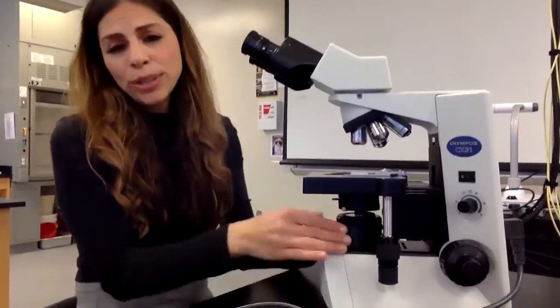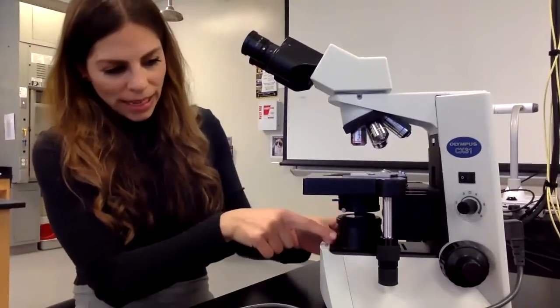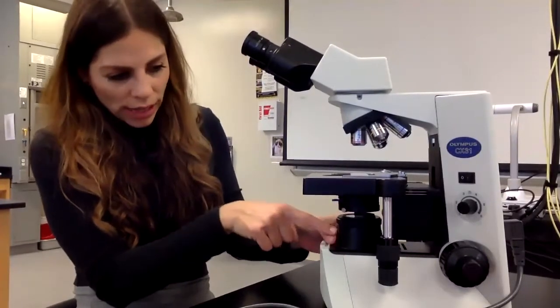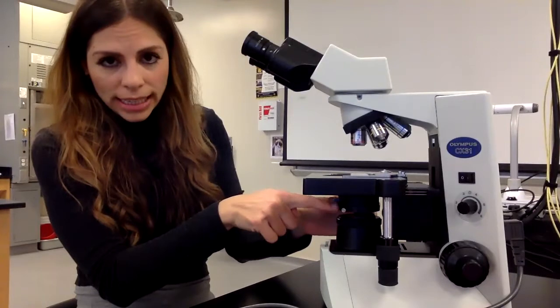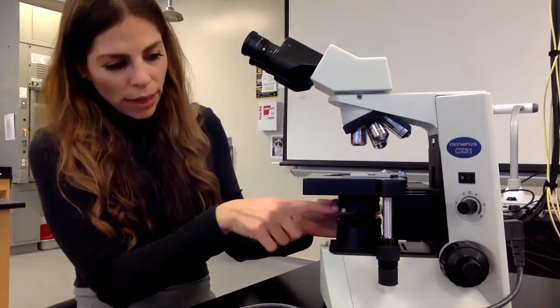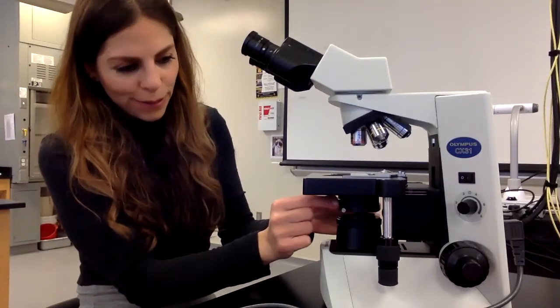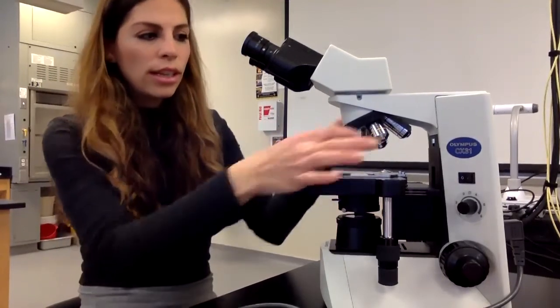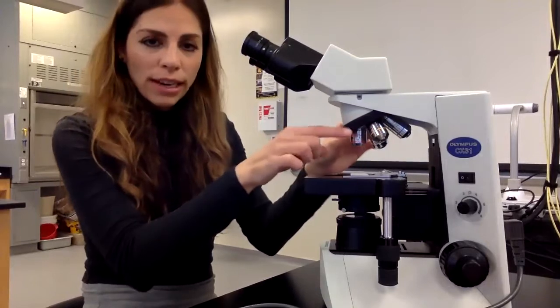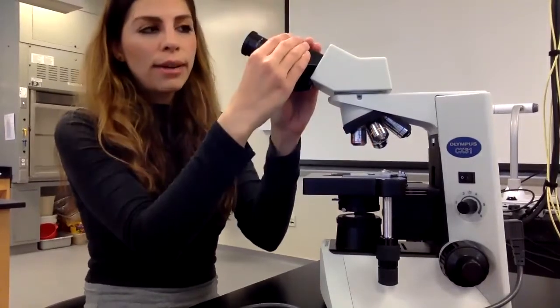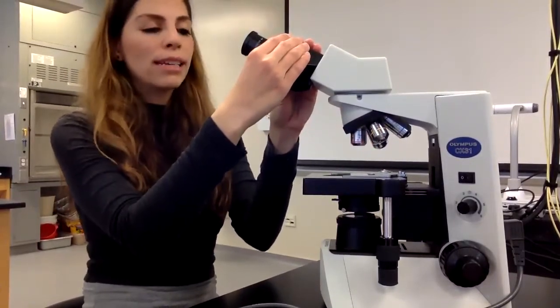Right here is our light source. This is why this is called the light microscope. So again, that's the light right there. That's our condenser, which focuses light through the specimen. There's our iris diaphragm lever that I'm moving left and right. This is our stage. These are our objective lenses with various magnifications. This is our ocular lens with 10x magnification.